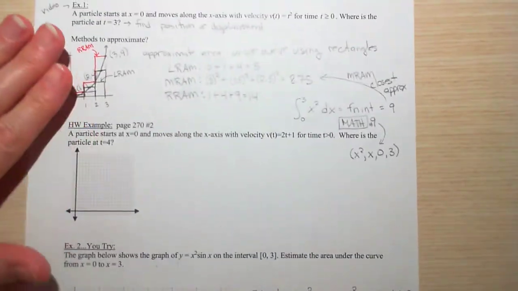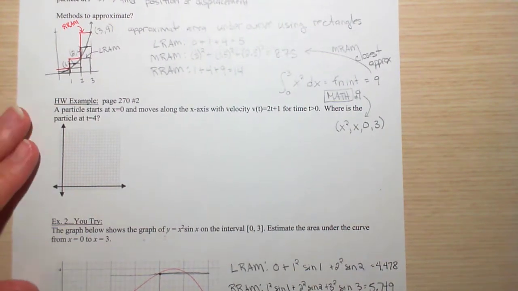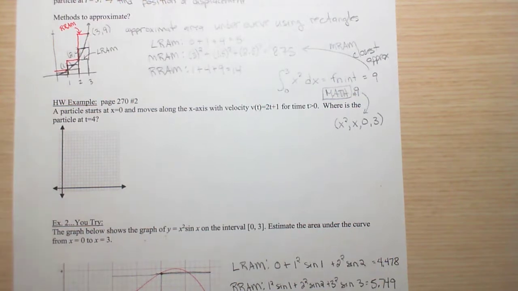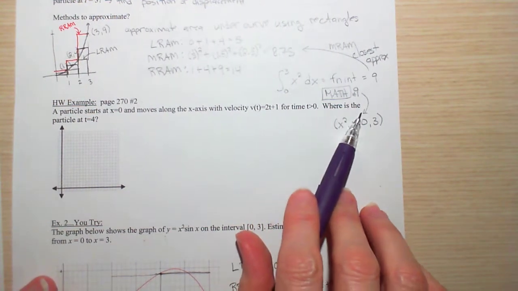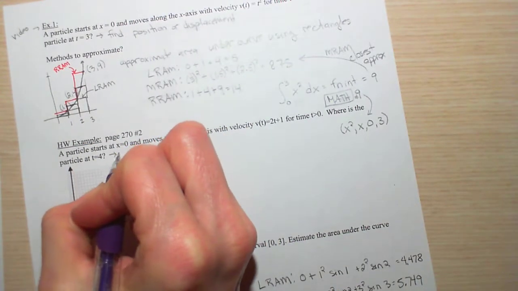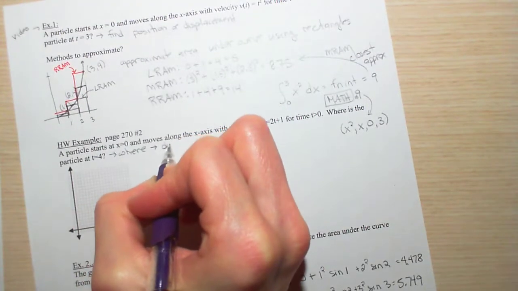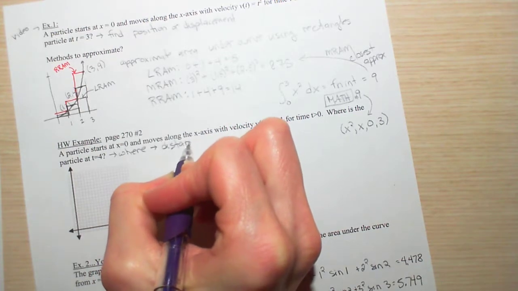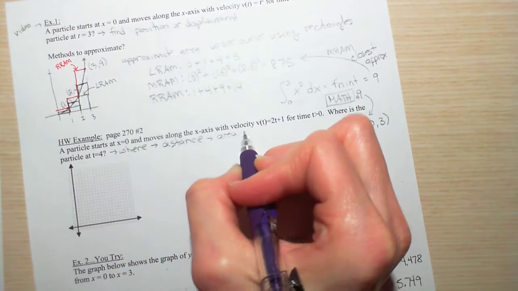Okay, Mrs. Myers did this example in her video. So let's look at this one. This is actually a homework problem, page 270, number 2. A particle starts at x equals 0 and moves along the x-axis with the velocity function 2t plus 1, for time greater than 0. Where is the particle at time 4? So this is asking where. So that means distance. And that is going to be area under the curve.